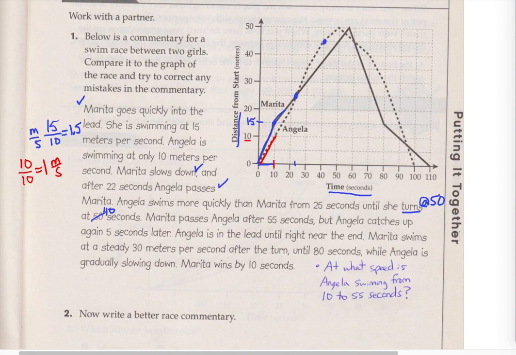And it looks like Marita turns at what, 55 seconds? And it looks like she does a lot better turn, right? The lines are a lot steeper in here. A lot steeper lines. You know what? I should have made these red, right?